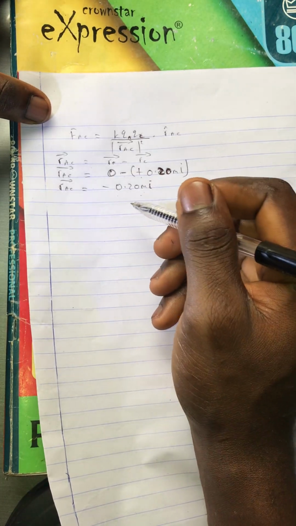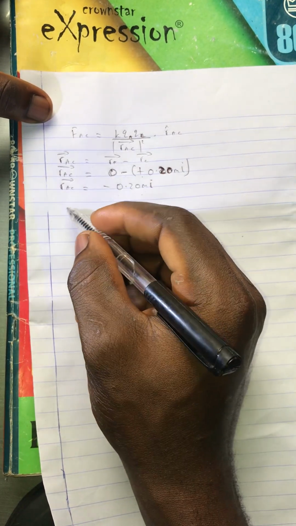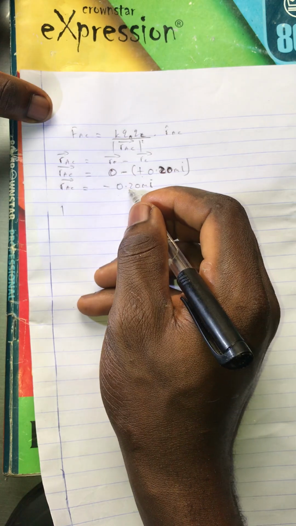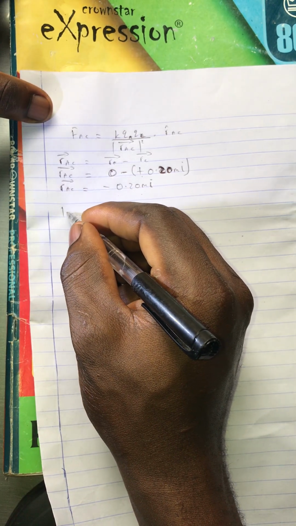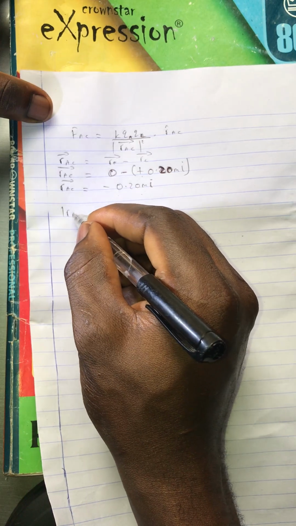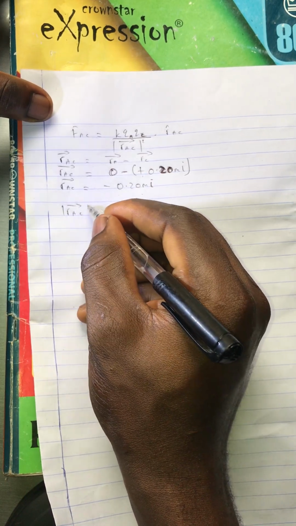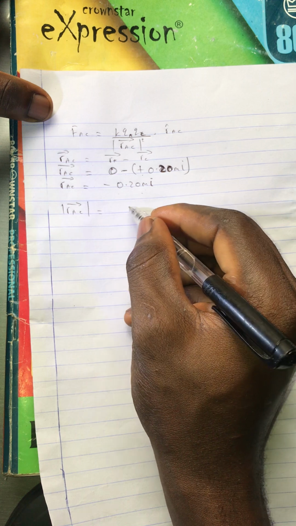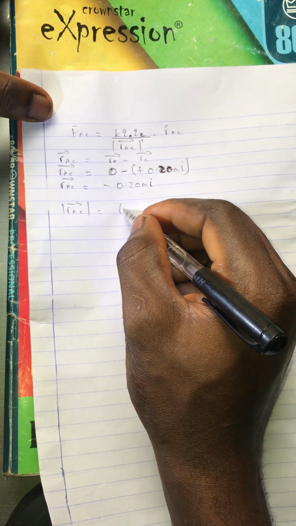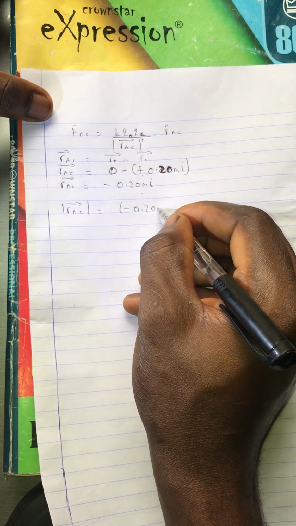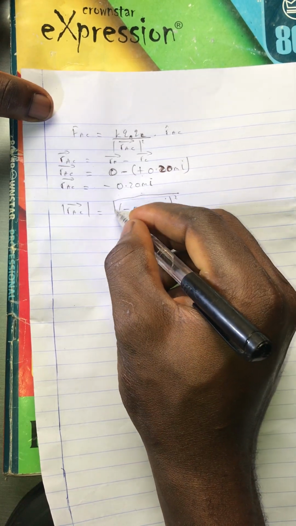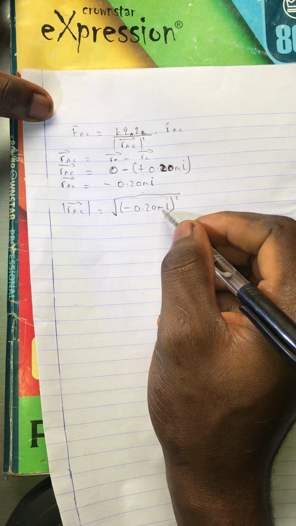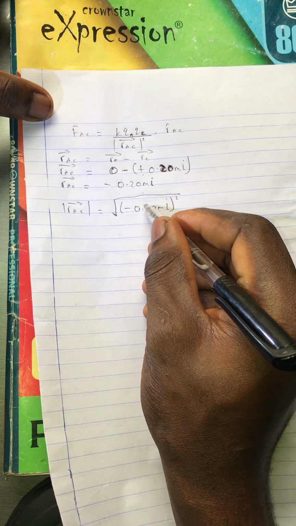Now let's find the magnitude of the position vector, which is the square root of our position vector AC, the square root of minus 0.20 meters i, all squared. If you put this in your calculator, you still get this figure back.